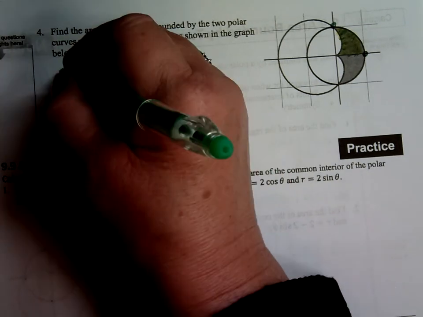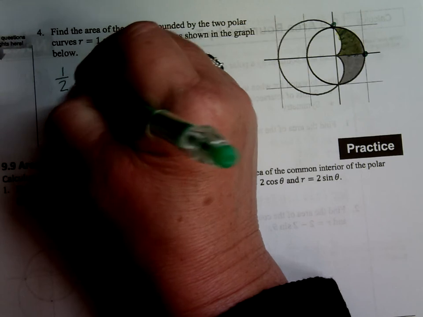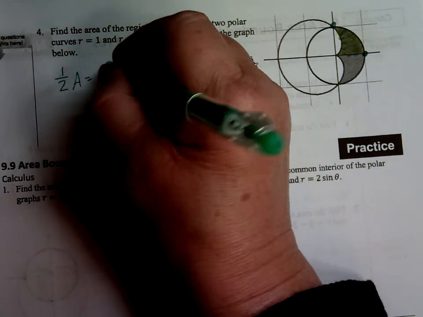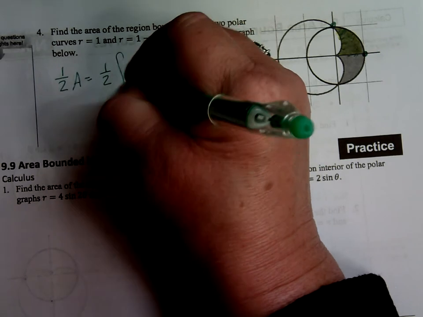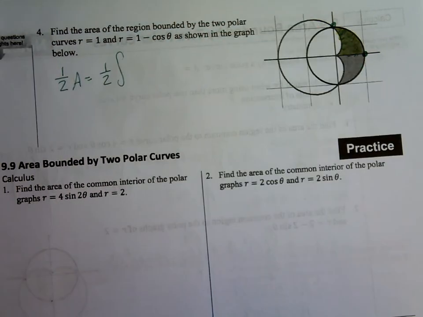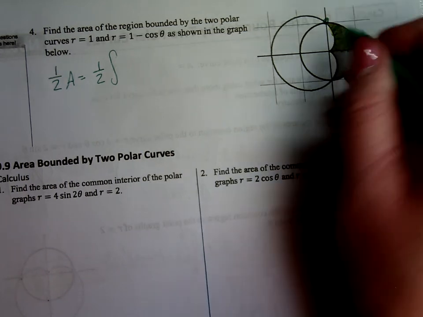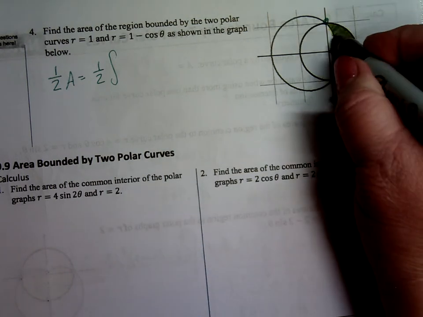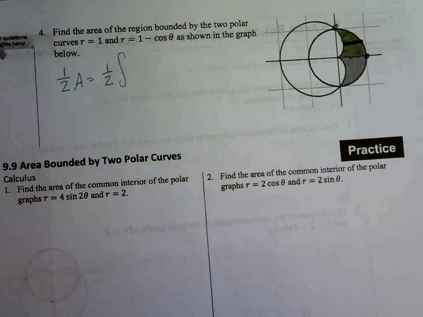I'm finding half the area because I'm going to double it in the end. And it is 1/2 the integral. We'll talk bounds in a minute. But what's the outer part of this? If I do the outer part, remember the representative rectangles from back in the day?